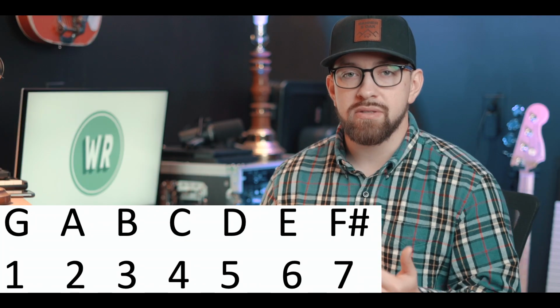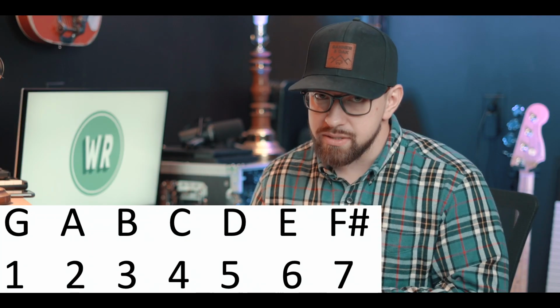So now that we have these numbers lined up with the correct letters, what do they mean, right? So number 1, which is G, has two meanings. That number implies two things. One, that your bass note is going to be a G. It also implies that you're going to play the one chord. So there's an implied chord for every number in the number system.